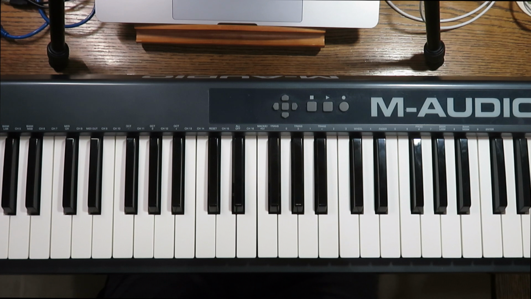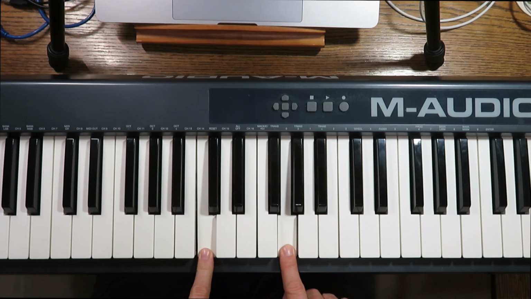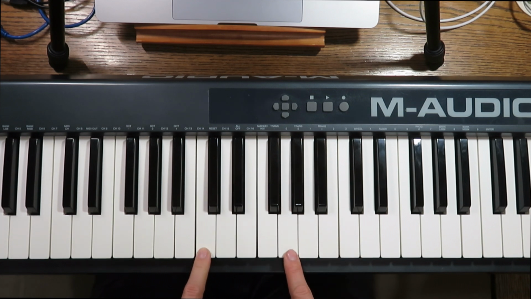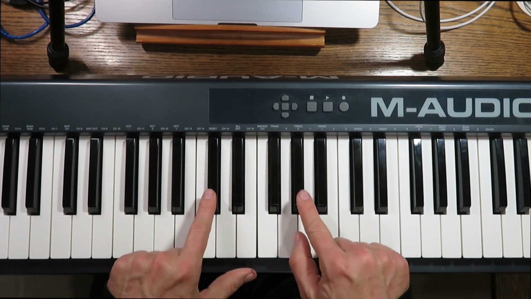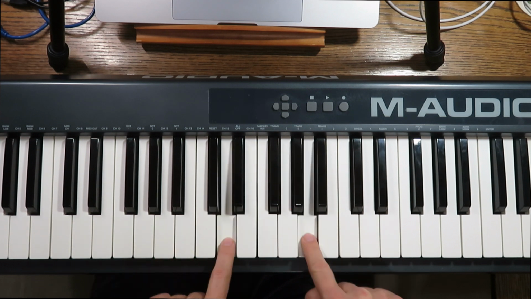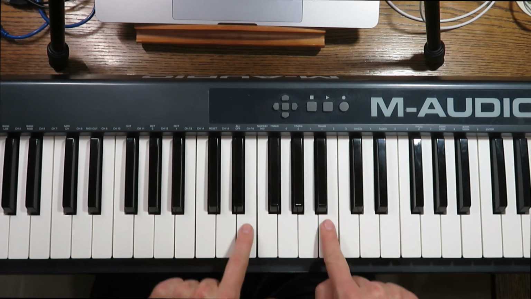All right, so with fifths, a perfect fifth is 7 half steps away. Here's 5, 6, 7, right? Okay, so we've got natural to natural, sharp to sharp, or flat to flat. And it goes like this.